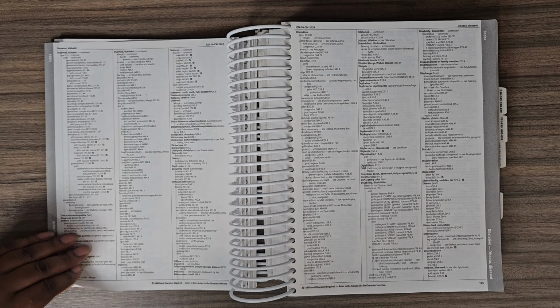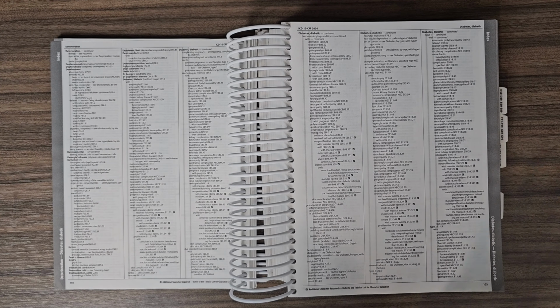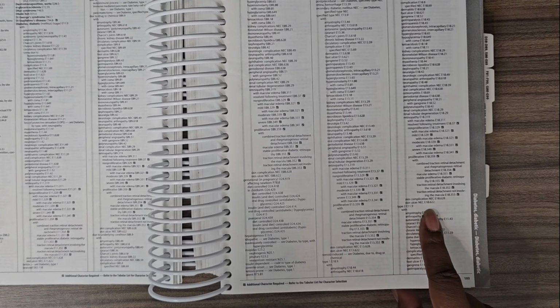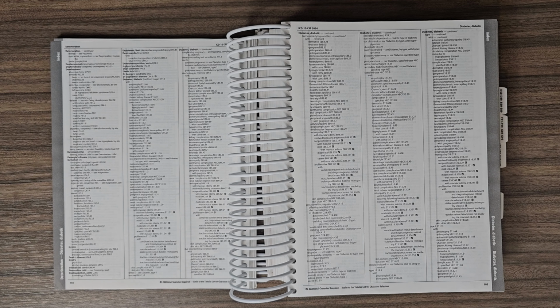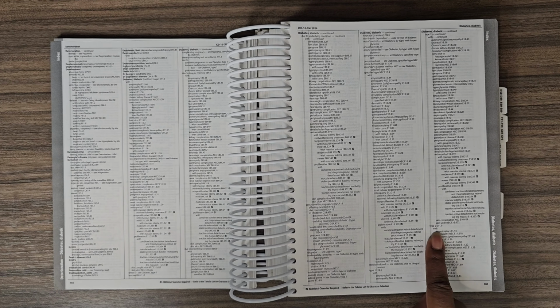And right here, well, let's go to the front because I want you to see it all in its fullness. So we have type 2 diabetes. And right here it says with. So let's expound on the term with, in, and due to. There are times you're going to see that in your alphabetic index. So you see with here.